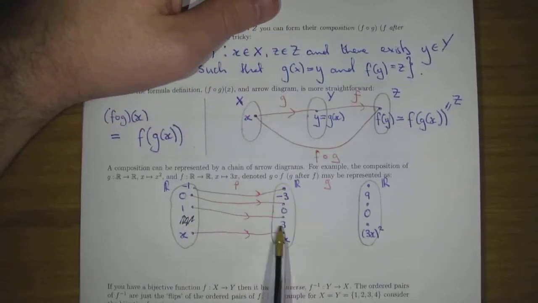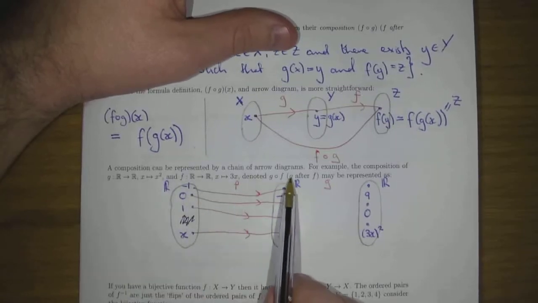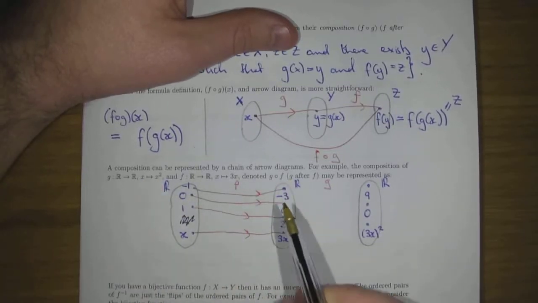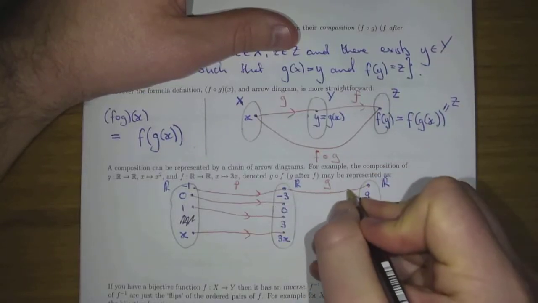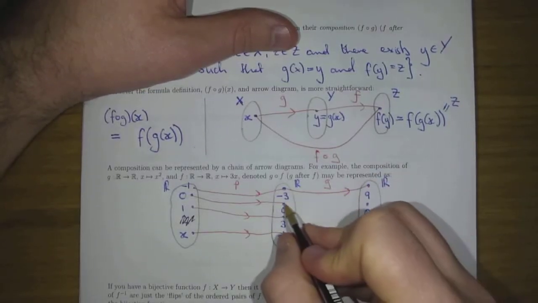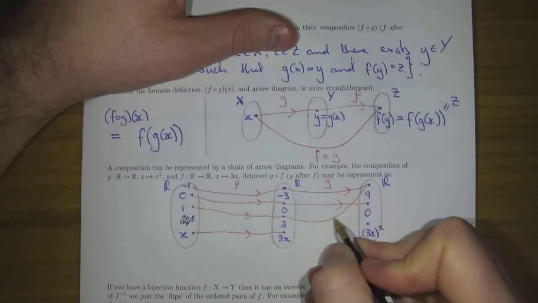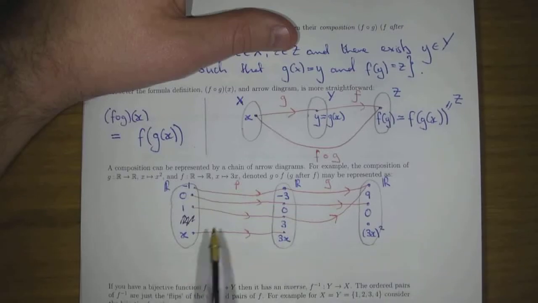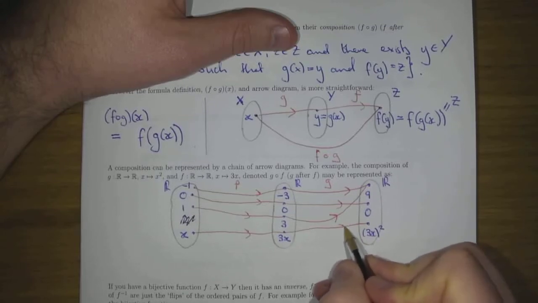We're taking these outputs from f, just a selection of them, and we're applying the function g, which is the squaring function. So -3 squared is -3 by -3 is +9. And then 0 squared is 0. 3 squared is 9. So you can see this composition is not 1-to-1 because -1 and 1 eventually are sent to 9. And then 3x is sent to 3x squared.